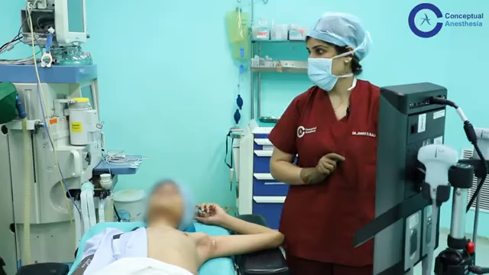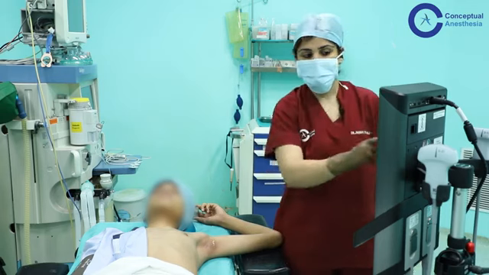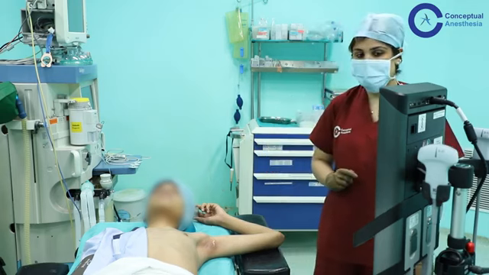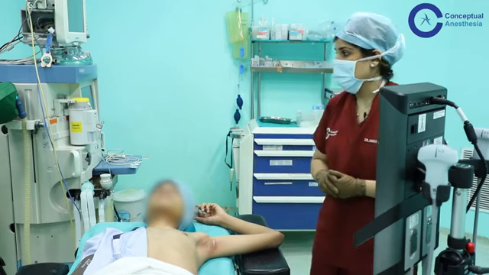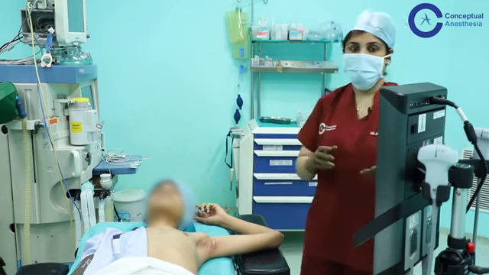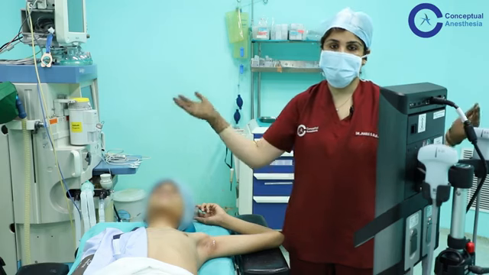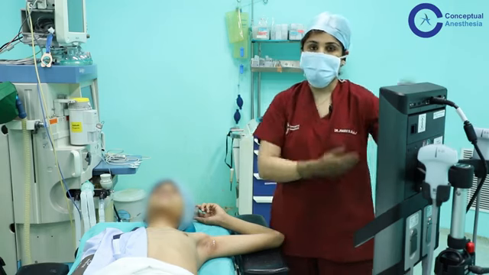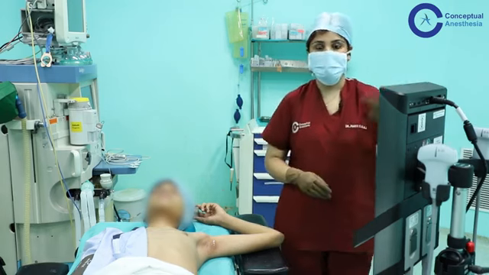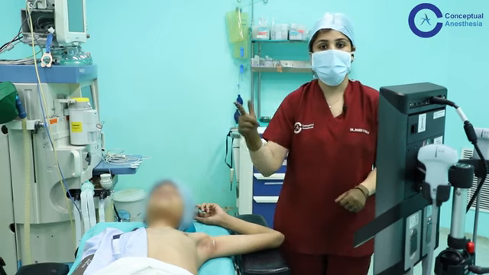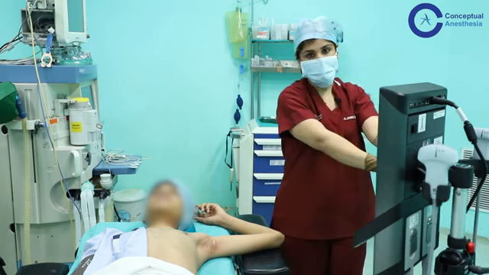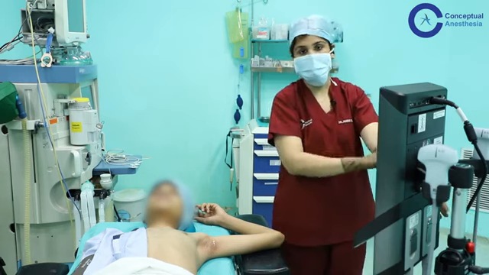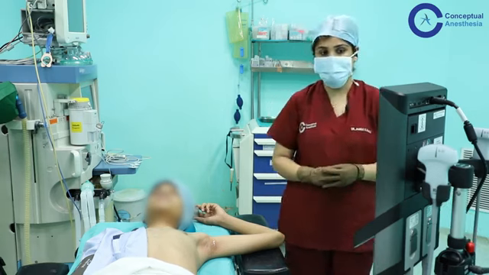Okay. So let us have a look at the sonoanatomy of the axillary approach to the brachial plexus block. Now by the time we reach the axilla, what we are able to see are the individual nerves. In the axillary approach, we are focusing on three nerves: the median nerve, ulnar nerve and radial nerve. Any procedures carried out below the elbow, we can block using the axillary approach to the brachial plexus.